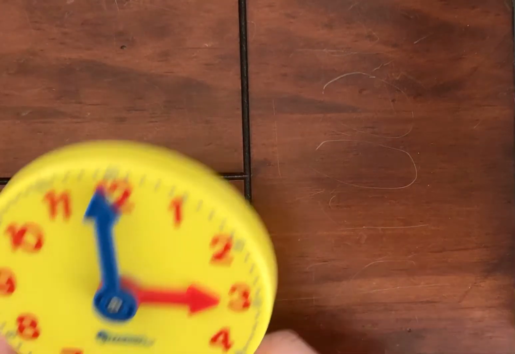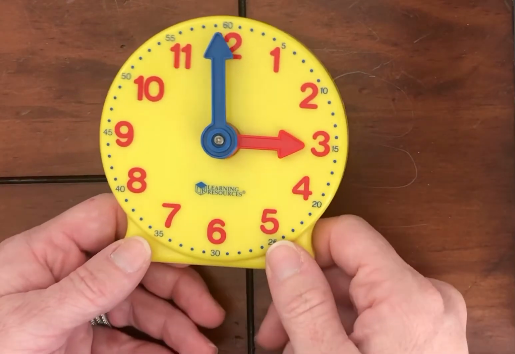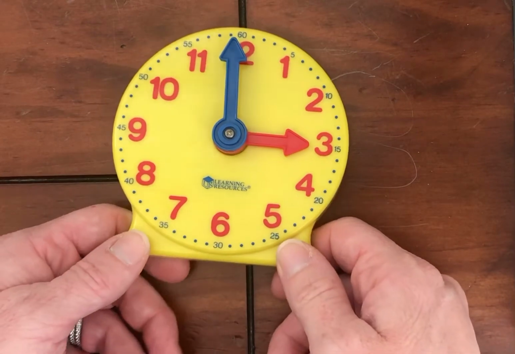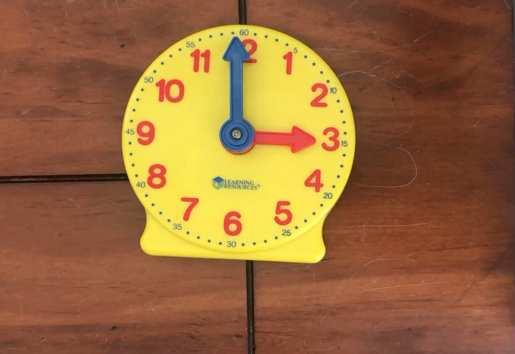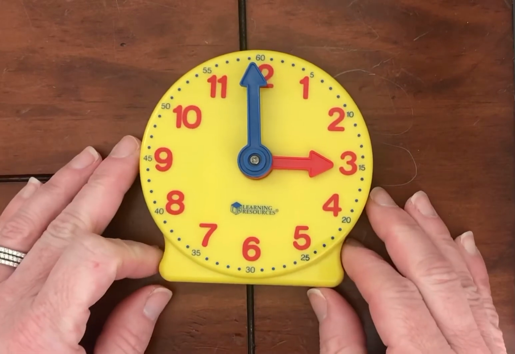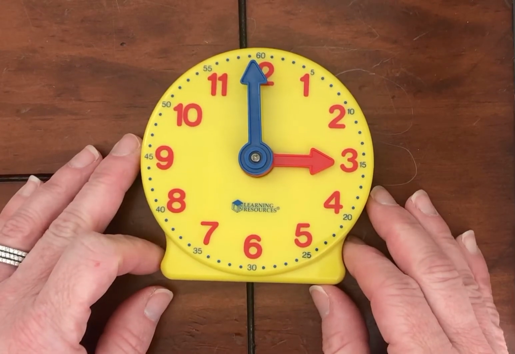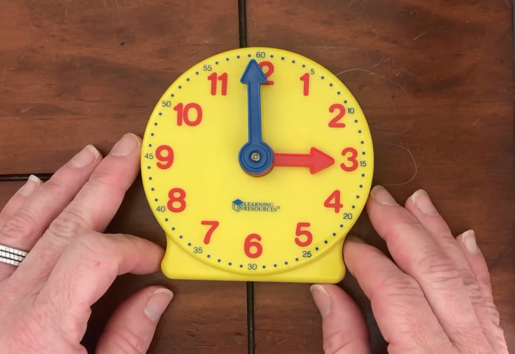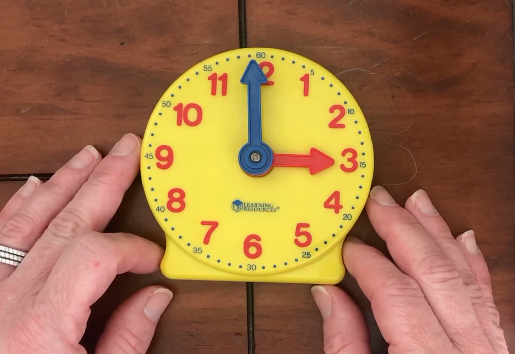Good morning, friends. We are going to do a review on time and what we talked about last week. So I have my analog clock with me. I'm going to have you pause this video right now and go ahead and get out your analog clock that you made in math last week.